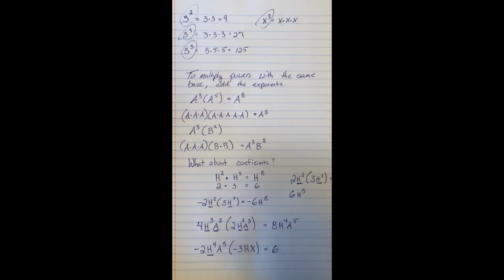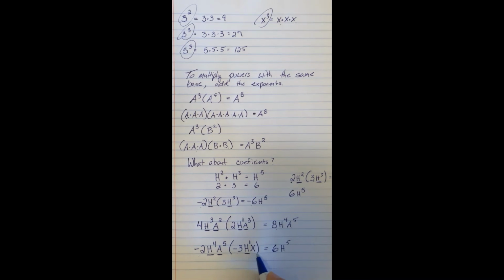I have an h here. Here I have an h as well. If there's no exponent, what is it? Glad you remembered. I'll fill in that 1. H to the fourth, h to the first. That's going to be h to the fifth. Let's take a look here. I have a to the fifth. I don't have any a's here at all.